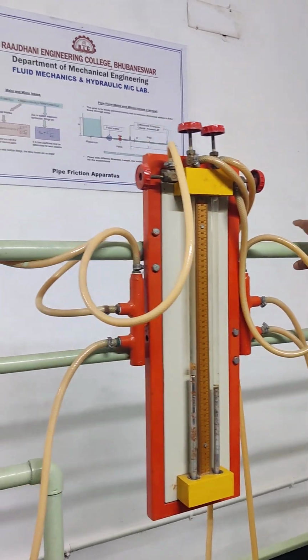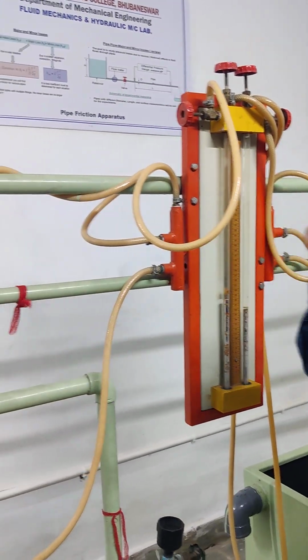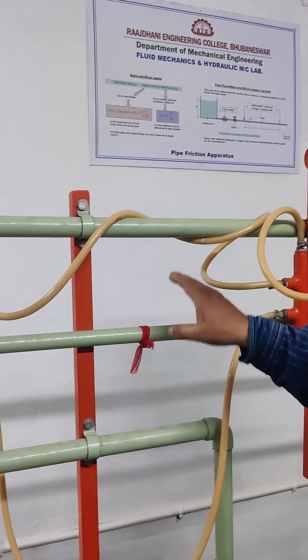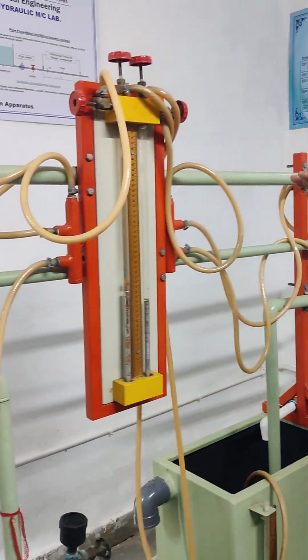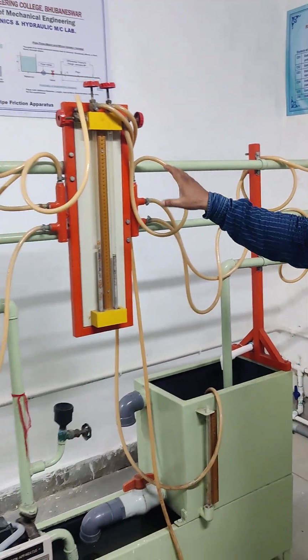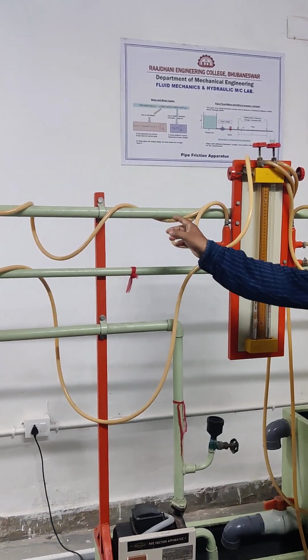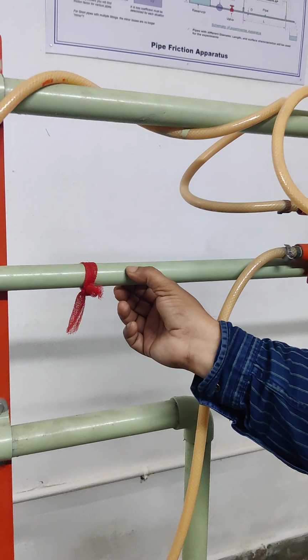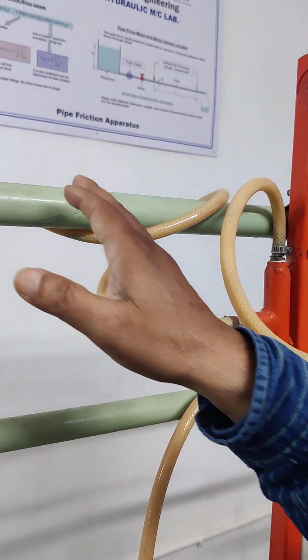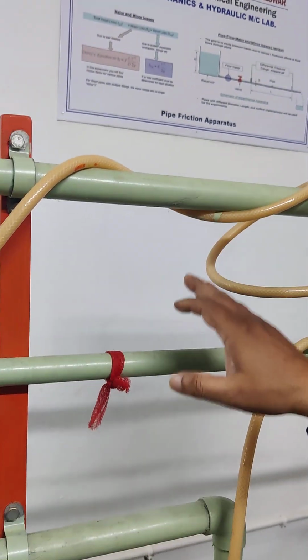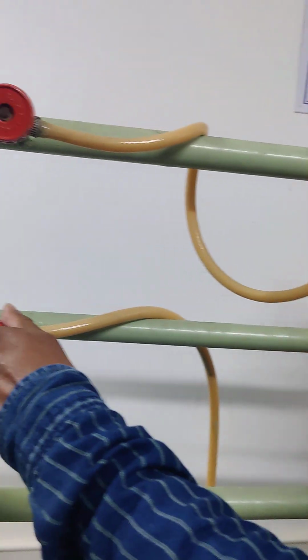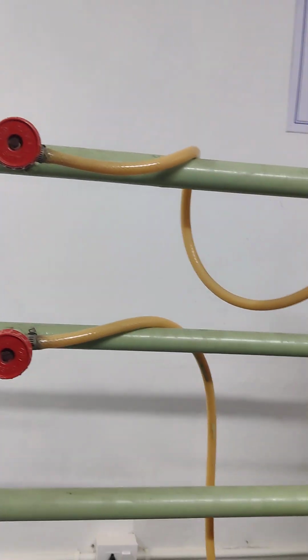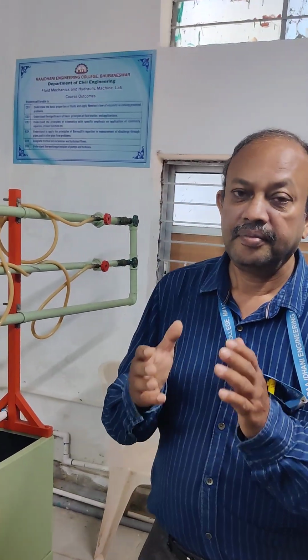Today in GET session we will discuss how to calculate friction factor in this pipe or in this pipe. And this machine is called pipe friction apparatus. Here you see there are two pipes. One diameter is 1 inch, another one is diameter is ½ inch. Either we can do experiment using this pipe or this pipe. Let us close this pipe so that no water will flow through this. And in this particular experiment, we have to calculate major losses.